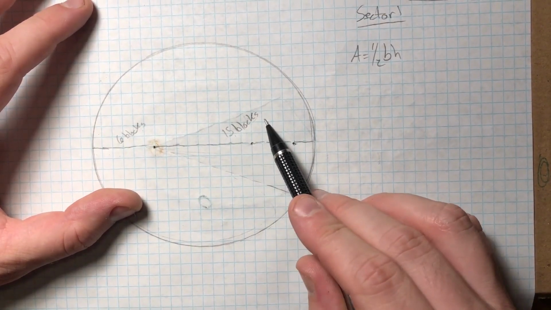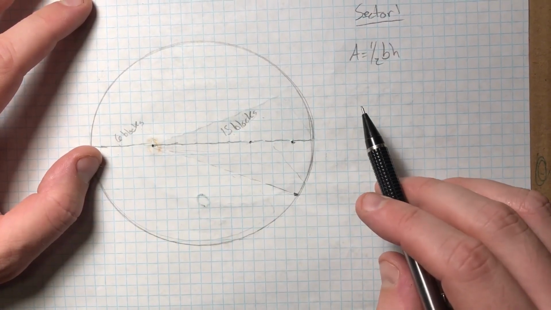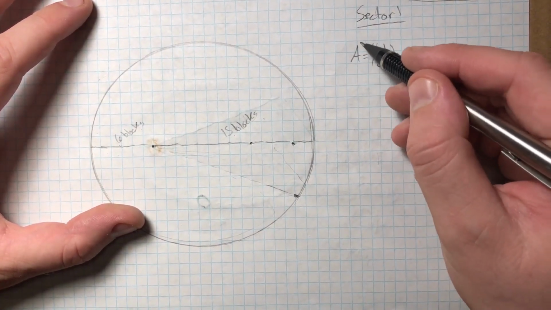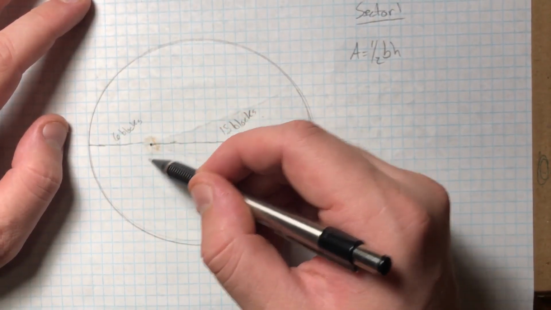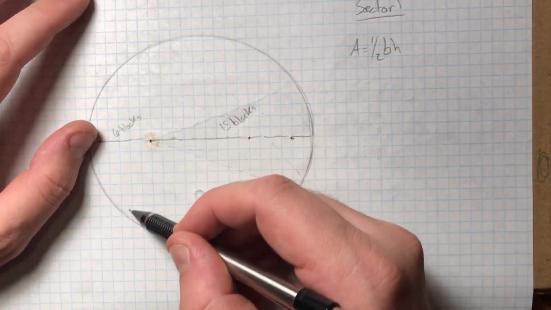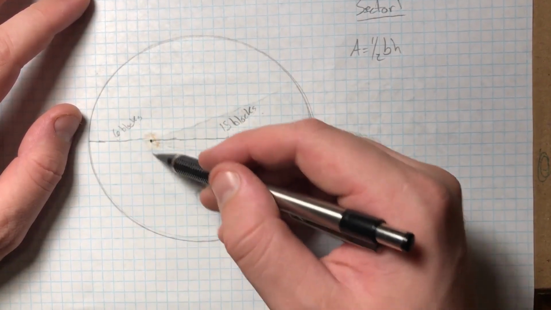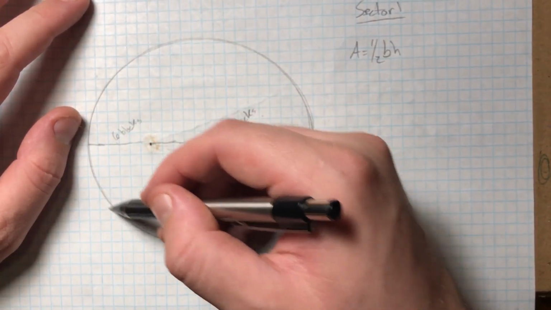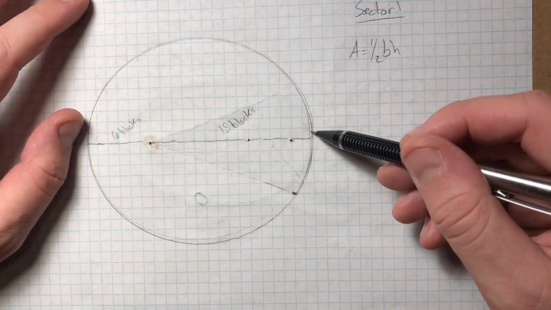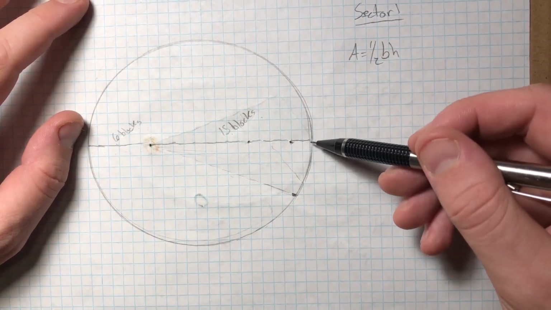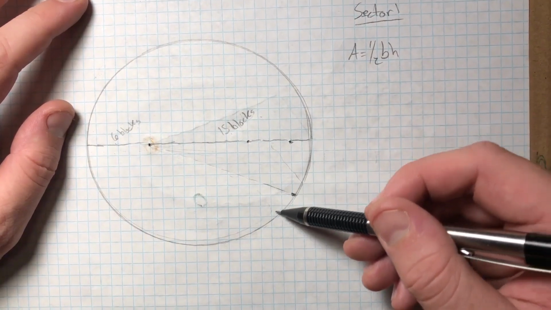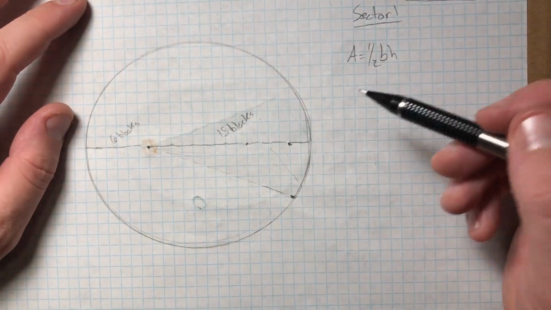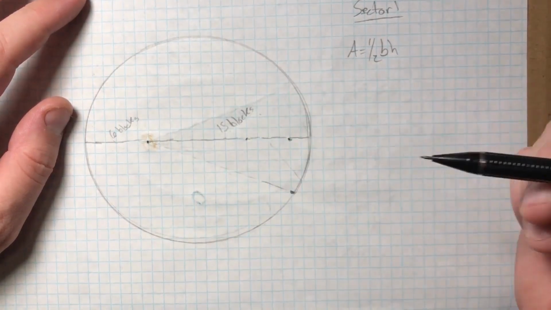Beforehand, I counted out that this is 15 blocks right here and 6 blocks right there. Once we calculate this area, we're going to go over here and count out the area. And when we're done counting out our blocks, we're going to draw another line, and this will show that as the planet, or the comet in this case, rotates around the star, because it's slower here and faster here, given the same time, it'll map out equal areas.